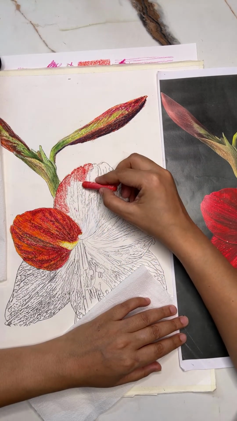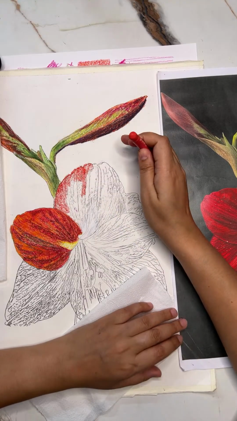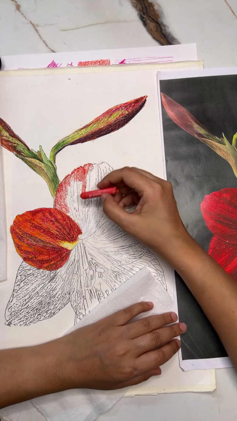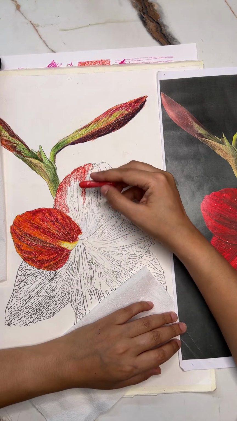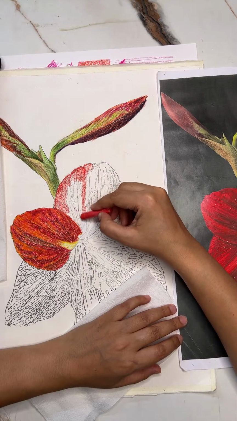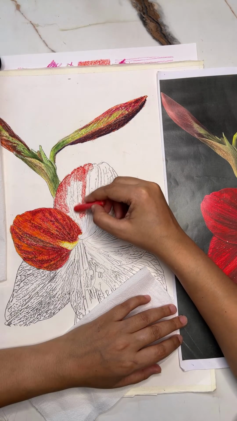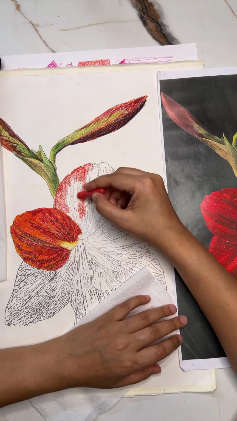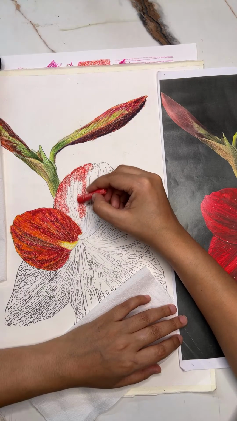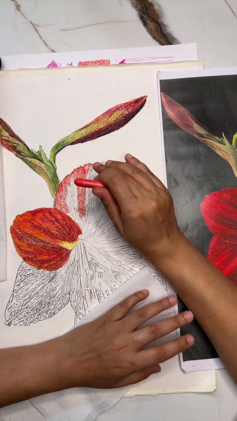If you want depth in your painting, if you want your painting to look realistic or semi-realistic, or you want hyper-realistic, always start from light to dark. This is my approach. Whether I'm working with oil pastels, oil paintings, acrylics, watercolor, whatever I do, I always start from light to dark.